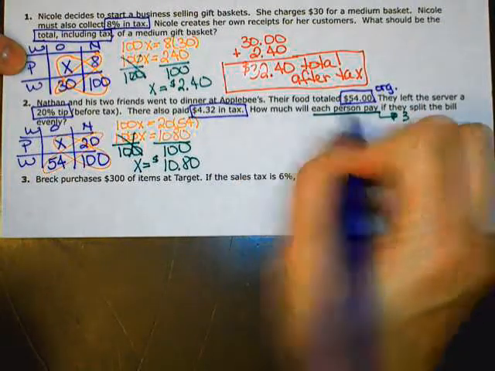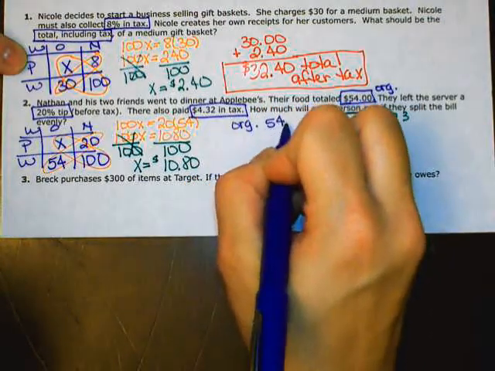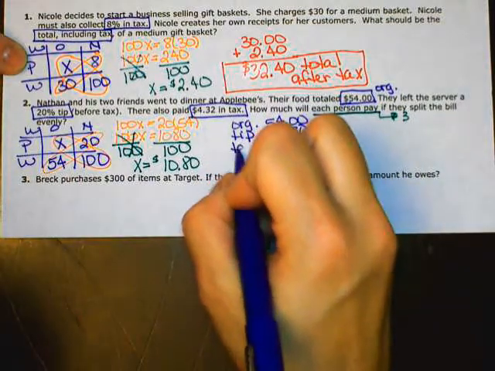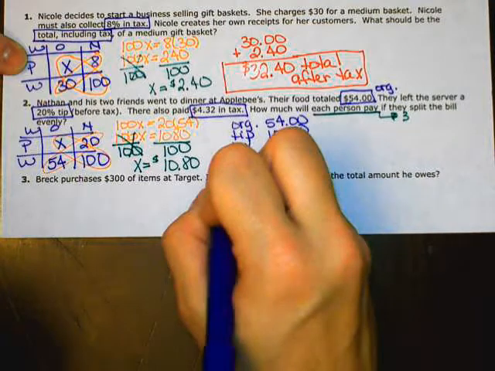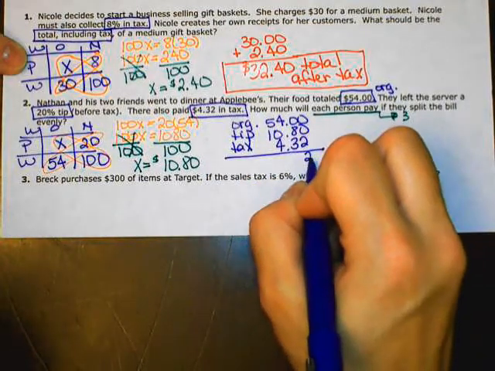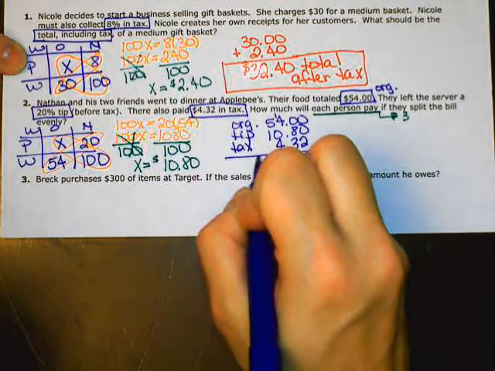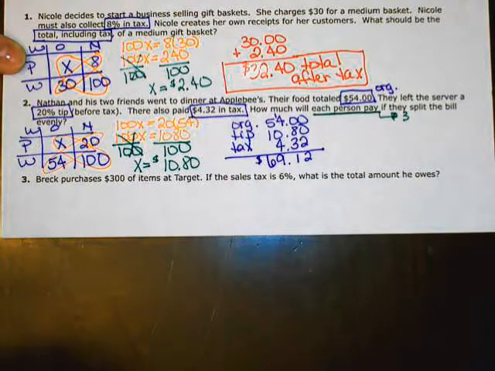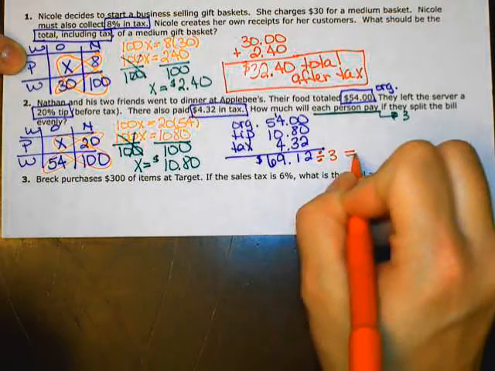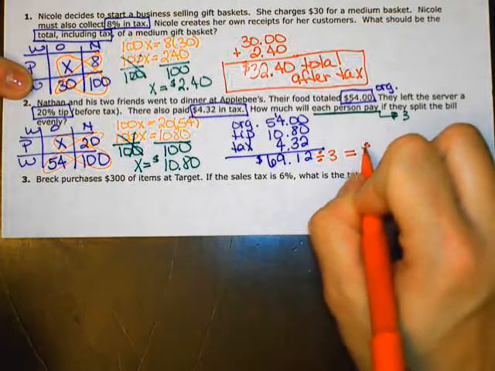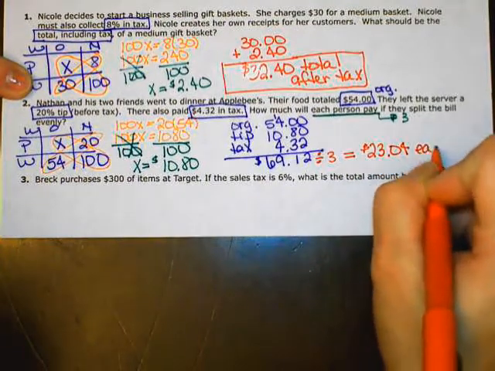So the total bill is going to be the original amount of $54 plus the tip amount of $10.80, and they had to pay a tax of $4.32. Their total bill is $69.12, but we are not done yet. They must divide it by 3 since they will be splitting it equally. Therefore, each person is going to pay $23.04.